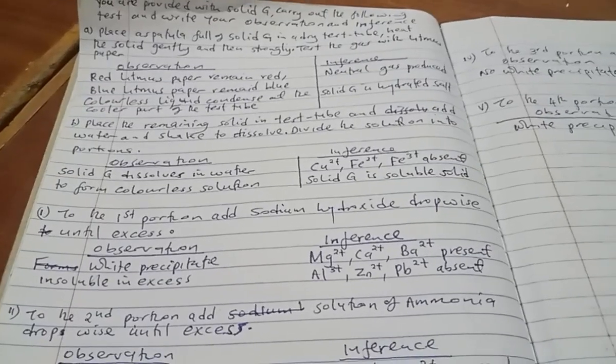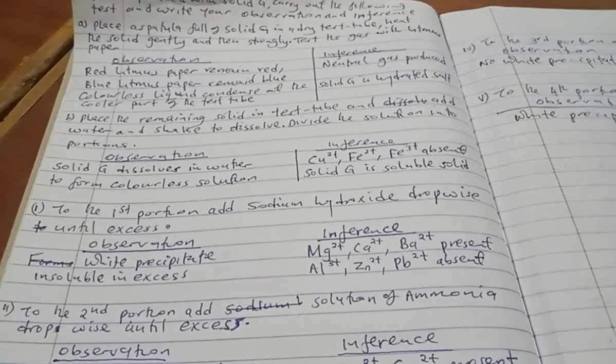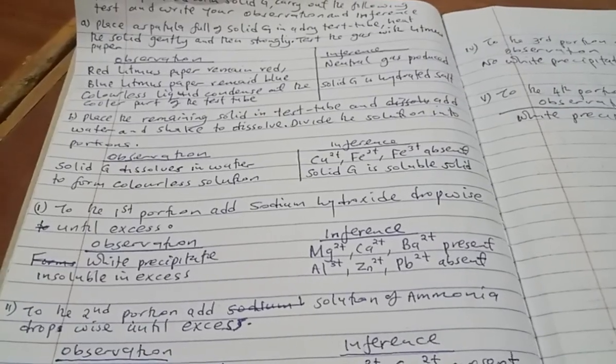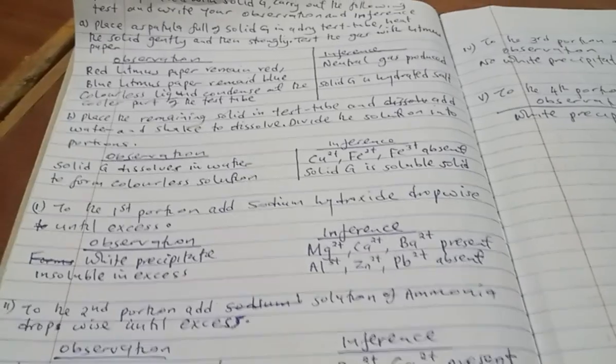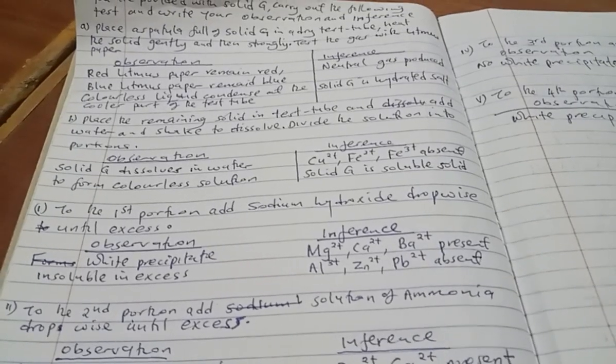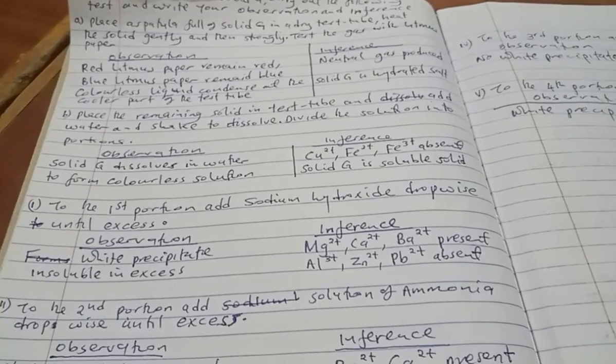That is, it dissolves. So most students just normally write under observation, they just write form colorless solution. That statement is incomplete. You need to write solid G dissolves in water to form colorless solution.